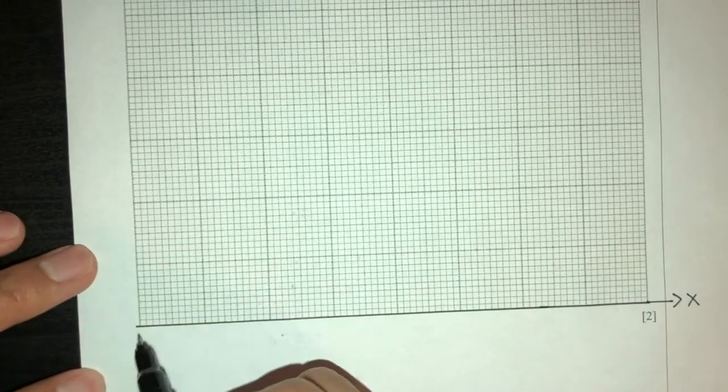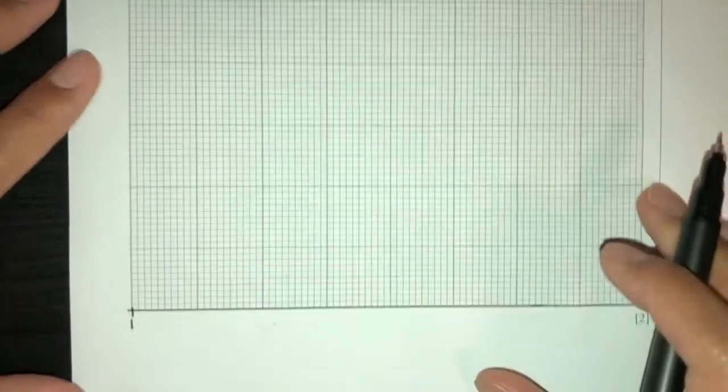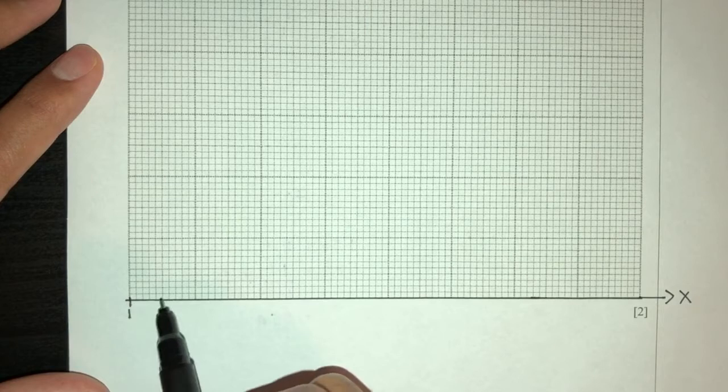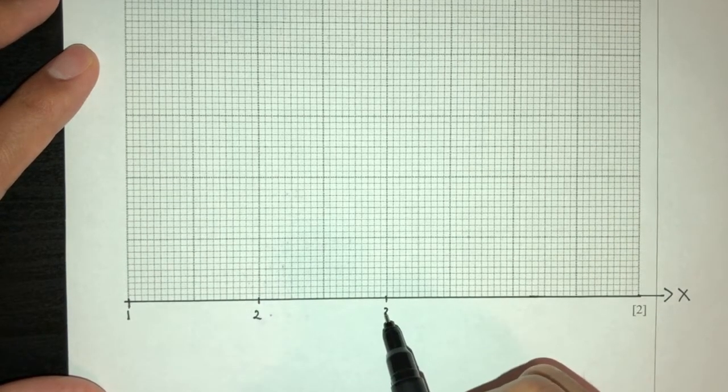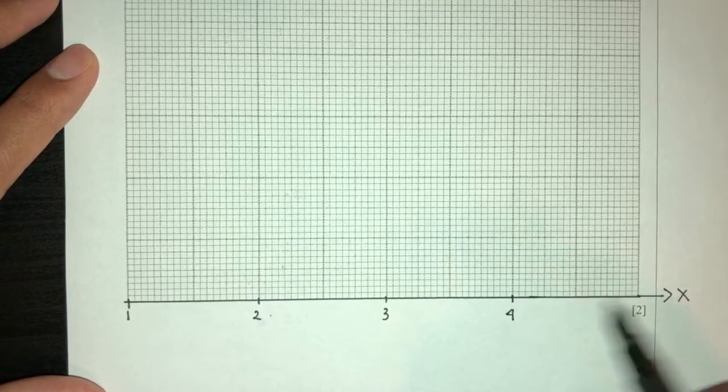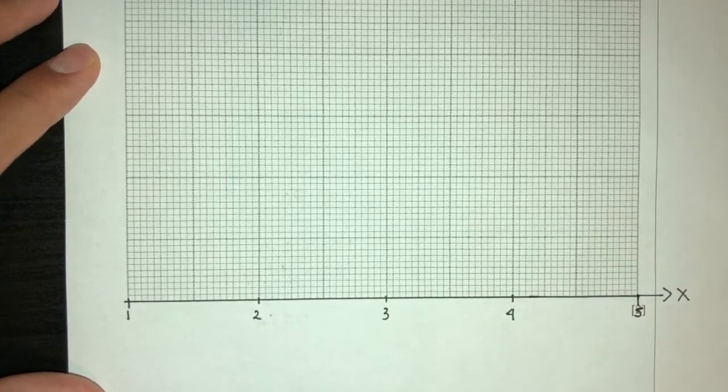So 1 is right here. It says to use 4 centimeters for 1 kg, so we have to count. That is 1, 2, 3, 4. That will be 2. That will be 3, 4, and exactly 5.